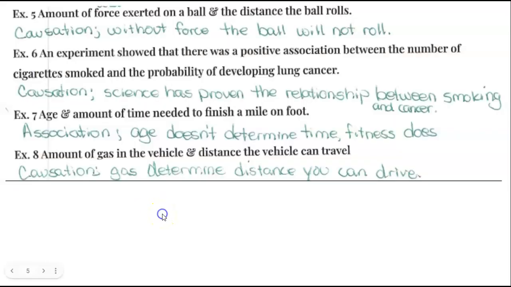Okay, on this last one, I want you to take a stab at it and try doing it by yourself. So pause the video, and then in a moment, come back and turn it back on. Okay, let's see how you did.